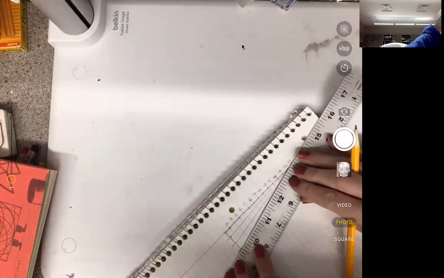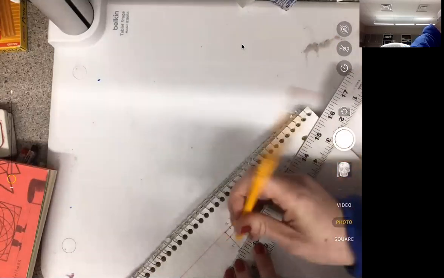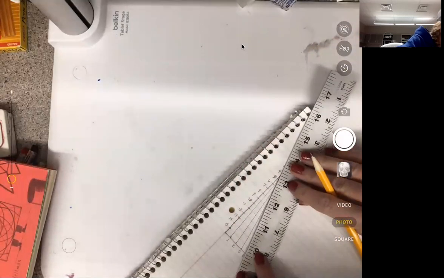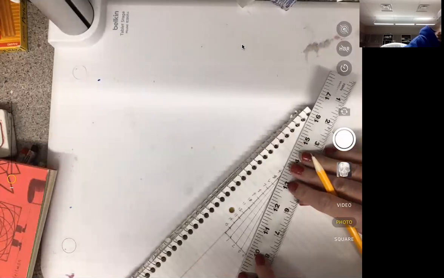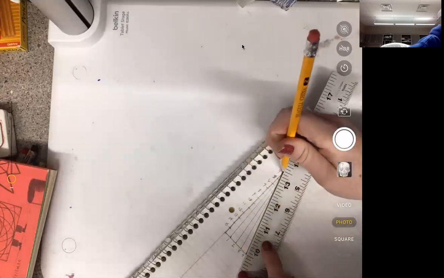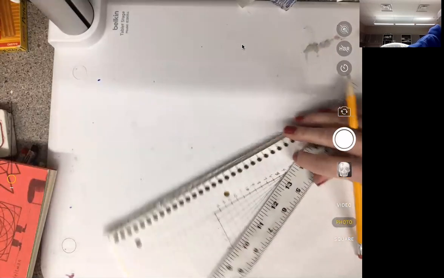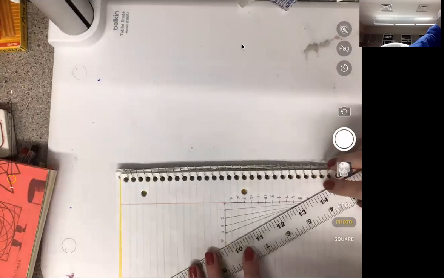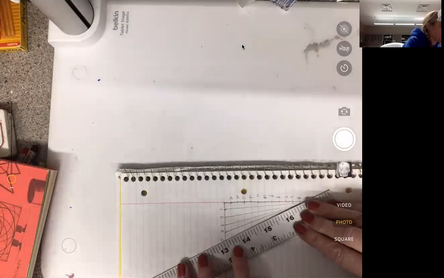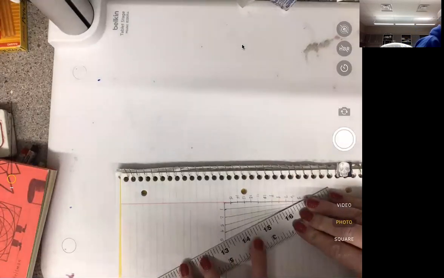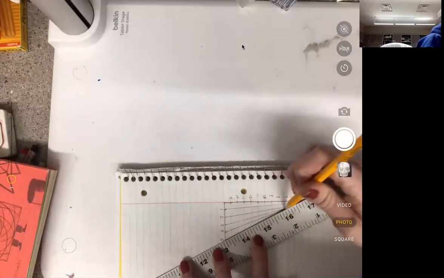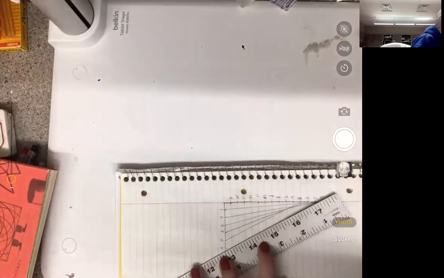And then the fours. All I'm doing is using that straight edge. If you don't have a ruler, you can use anything that has a straight edge. You could use the edge of a book, or a piece of paper if the edge of the paper is straight. It's just easier to use a ruler because it's a solid surface. But I'm just connecting those lines.